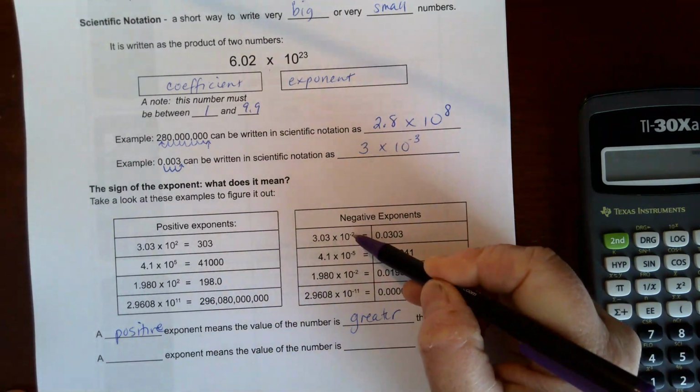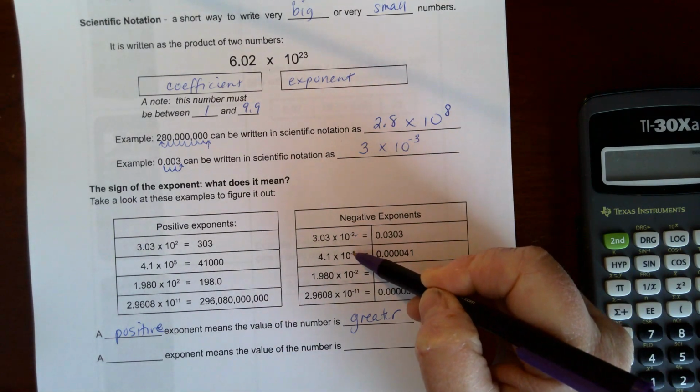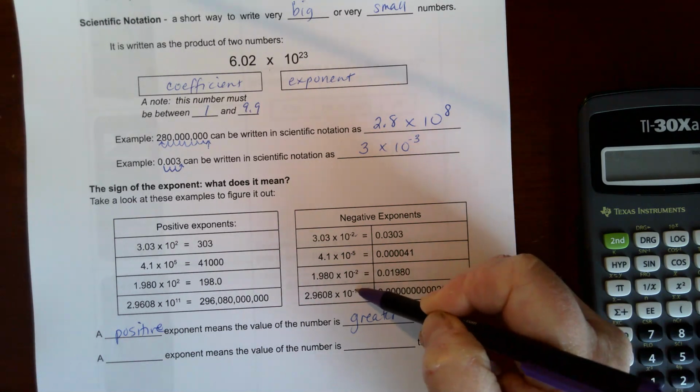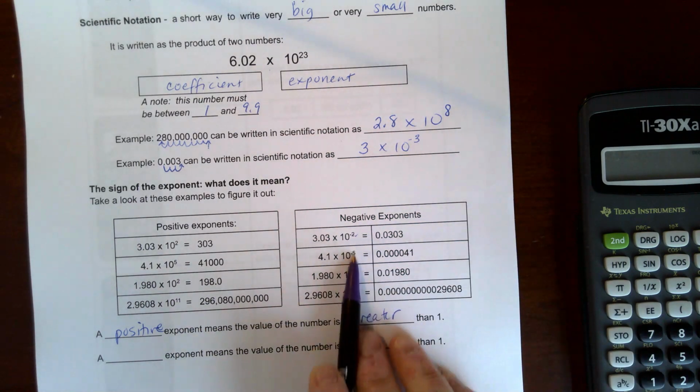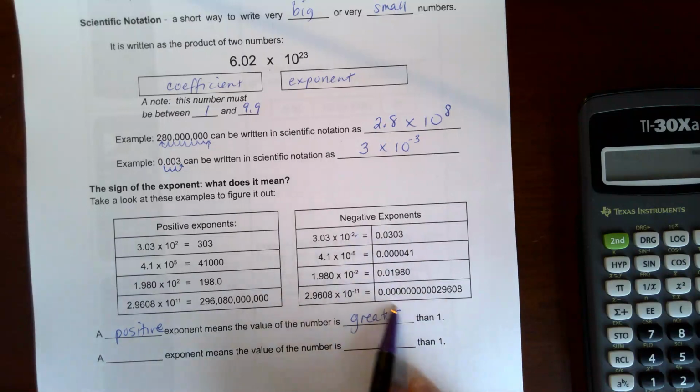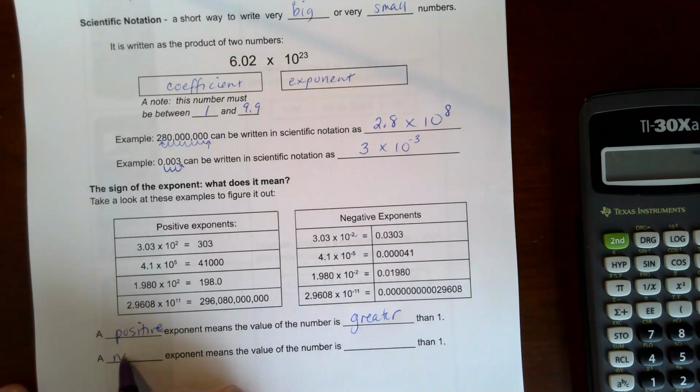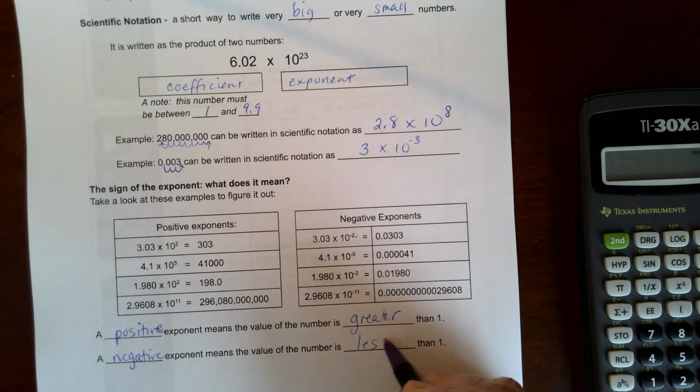We have negative exponent 3, negative 2, negative 5, negative 2, negative 11. When we see those negative exponents, we see that the number is less than 1. A negative exponent does not mean the number is negative. A negative exponent means that the value of the number is less than 1.